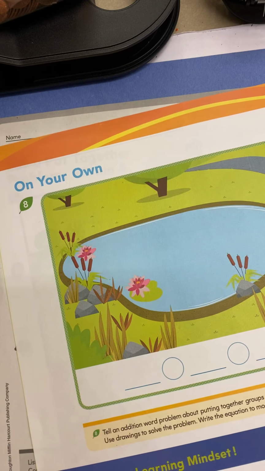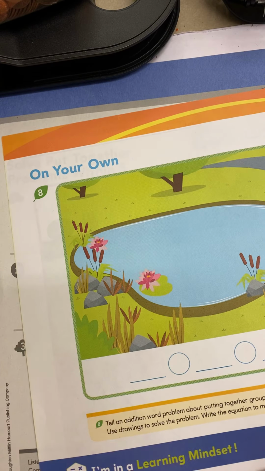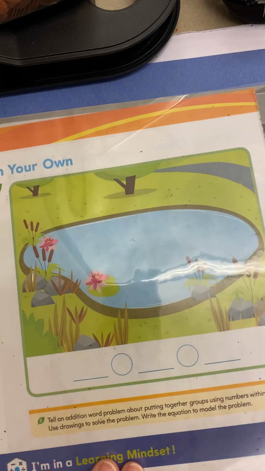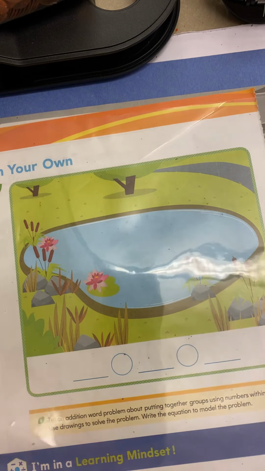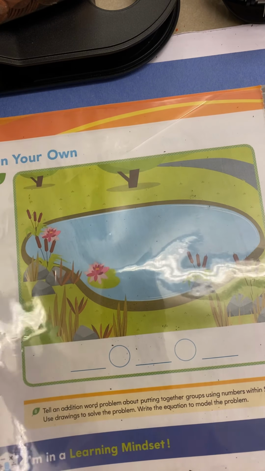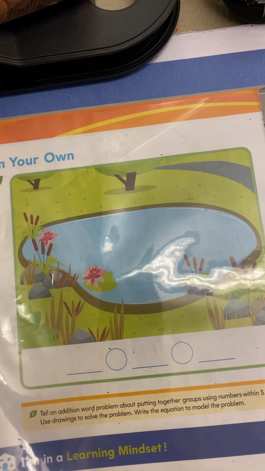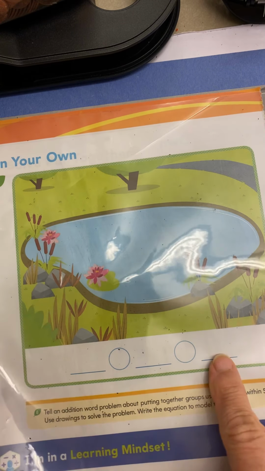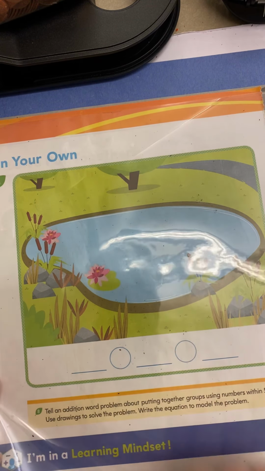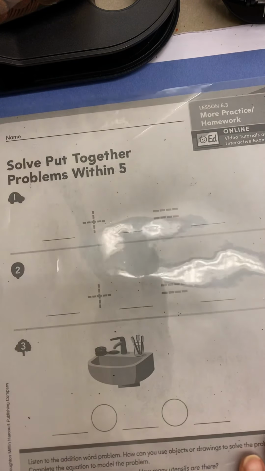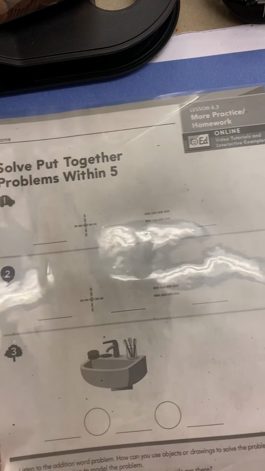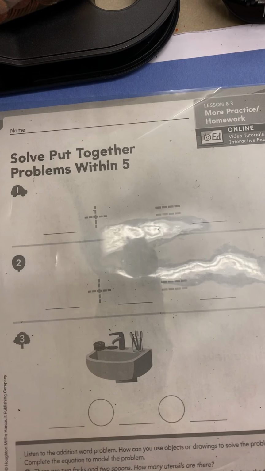This is another one where you're going to have to listen to a story. Oh no, this one is another one you have to tell your grown-up about. Make a story up. There will be frogs and fish in this pond. So you decide how many. Write your problem to match. Have your grown-up look at it and tell your grown-up the story. Go ahead and get your practice book now. If you need a minute, you need to push pause, go right ahead.